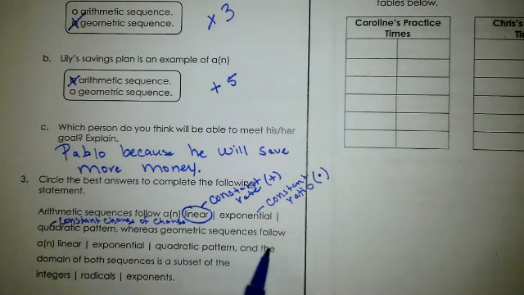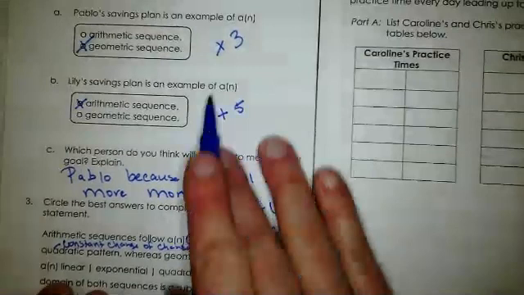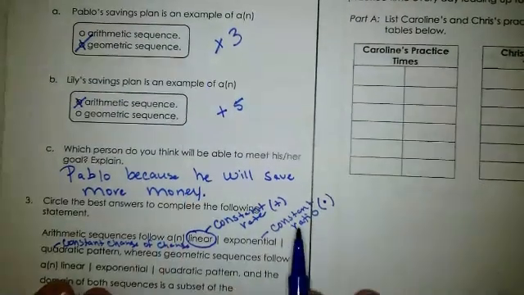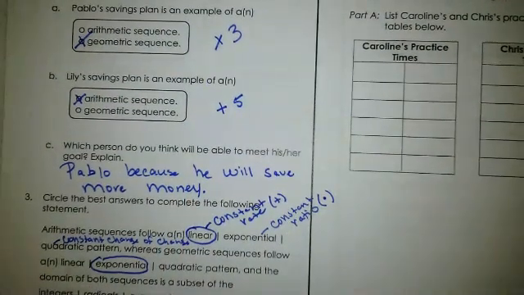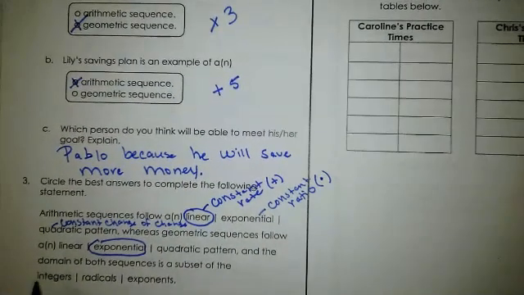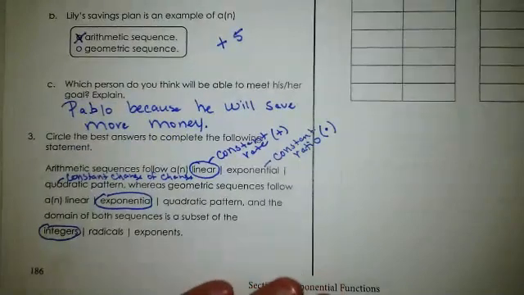Whereas geometric sequences have constant multiplication, which would be an exponential. And the domain of both sequences is a subset of integers, so positive and negative whole numbers.